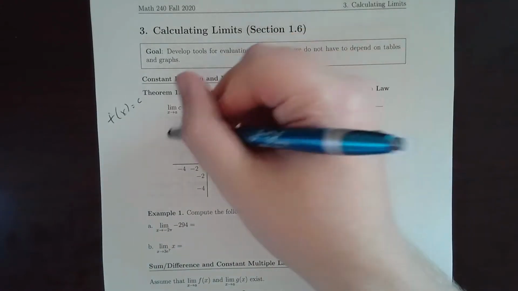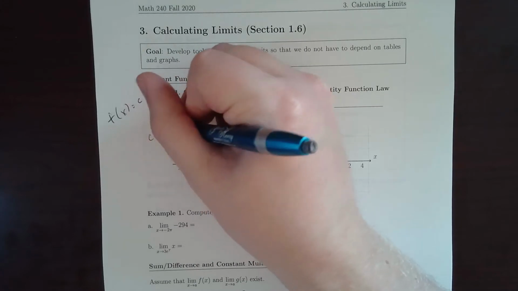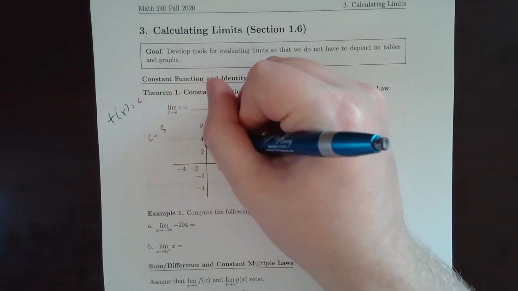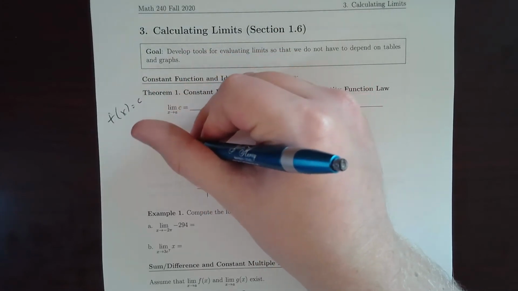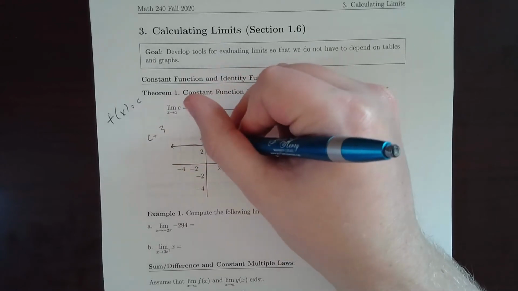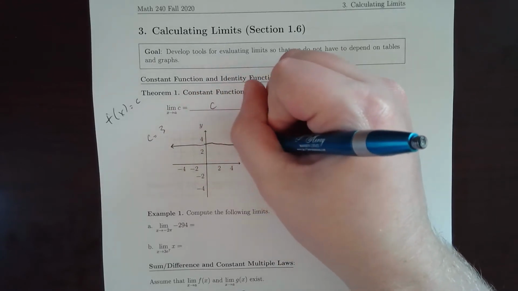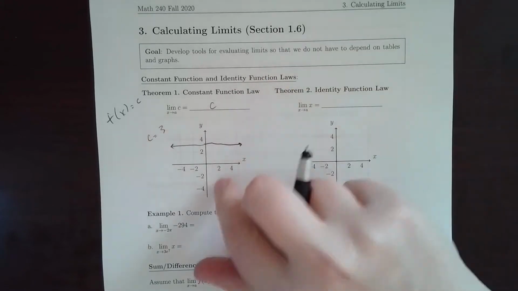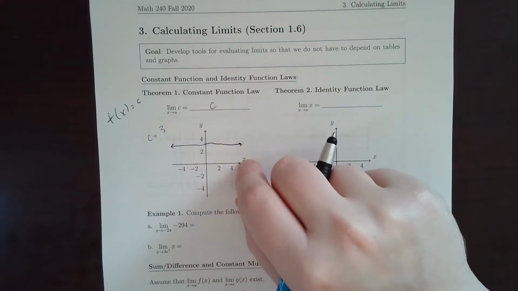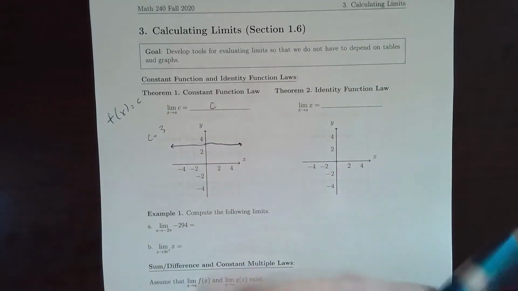The idea here is, say we've got a graph where, let's say c equals 3. We just kind of have a nice horizontal line. Then no matter where we are or where we're trying to approach on the x-axis, the y value is always going to be whatever this c is. And so it'll just be whatever we're looking at.